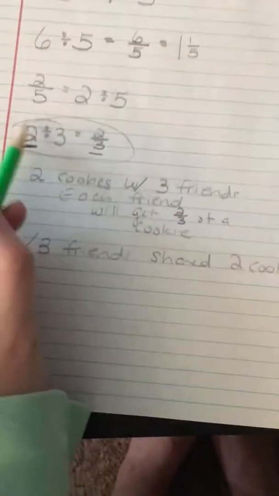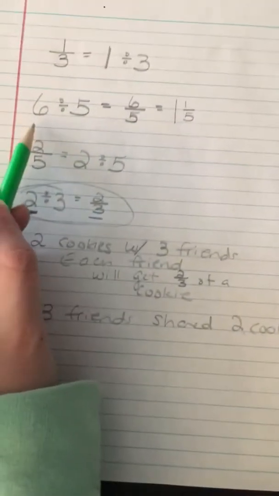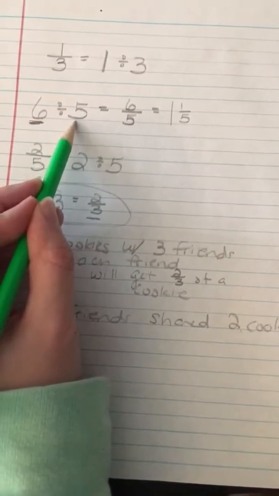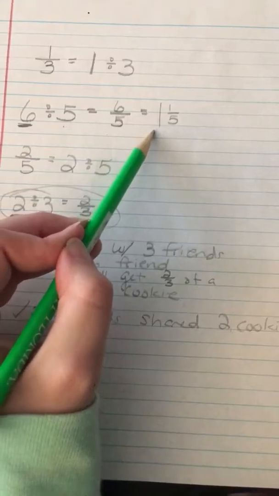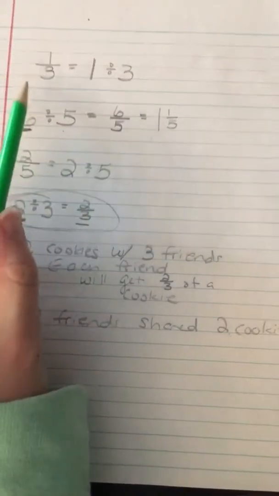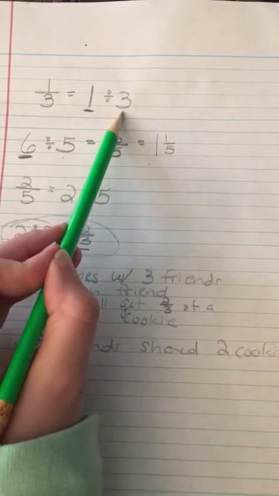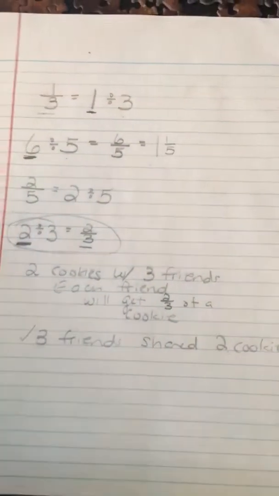So remember, the first number is the one you're splitting up. So for this one, I would be splitting up 6 cookies between 5 friends. So each friend would get 1 1/5 of a cookie. I'm splitting up 1 cookie with 3 friends. So each friend would get 1/3 of a cookie.